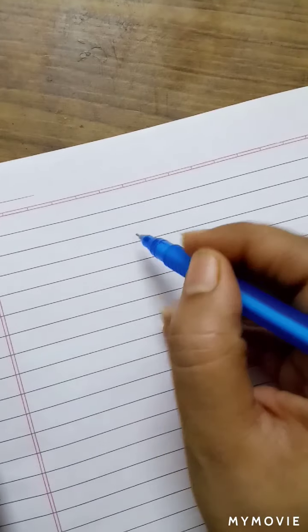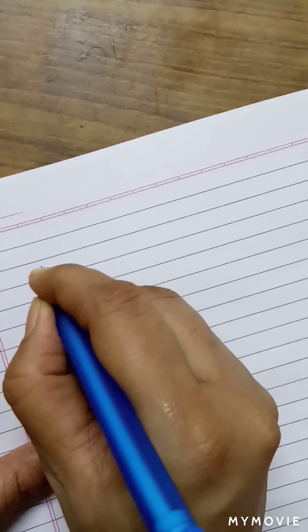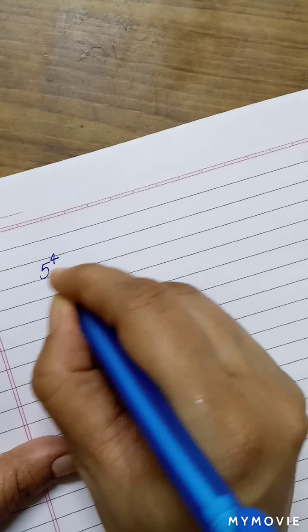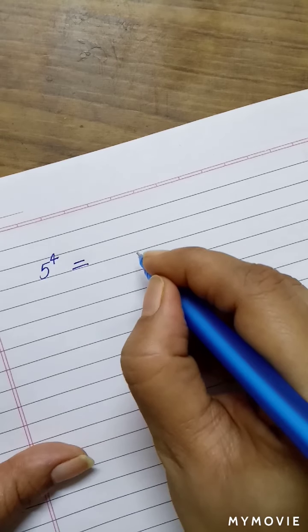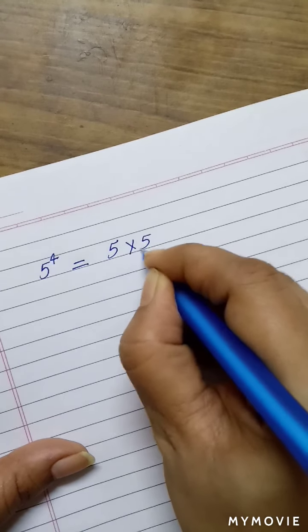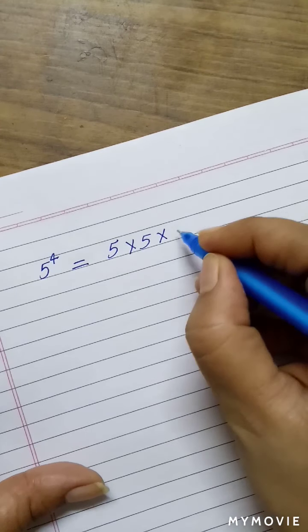So let's move on. Let's take the example of some more numbers to understand the concept. Let's say we have 5 to the power 4. How are we going to find the product? This is actually 5 multiplied 4 times.